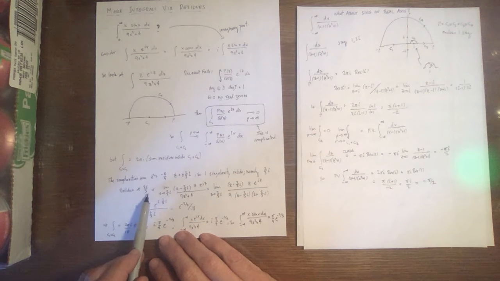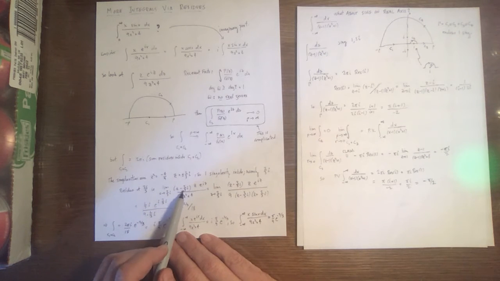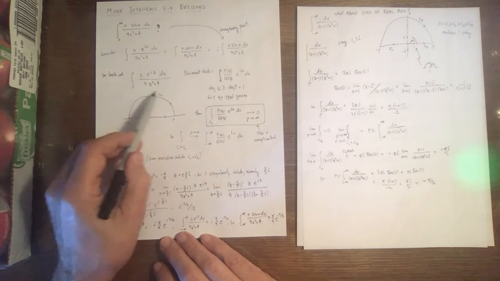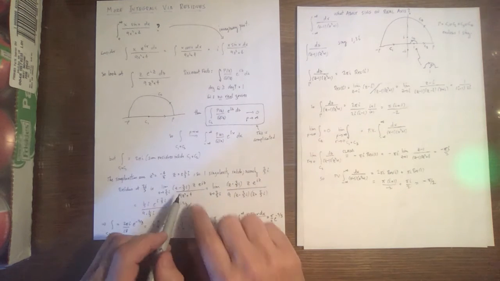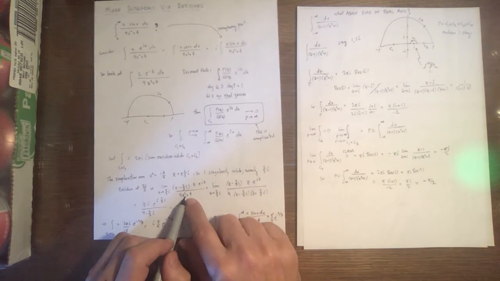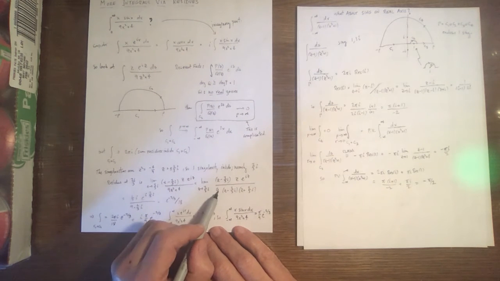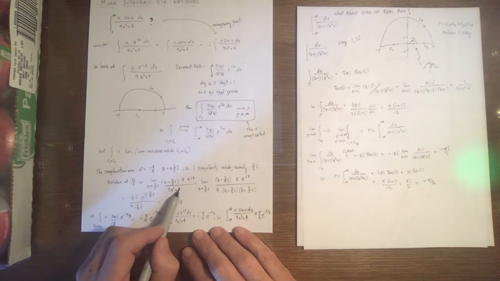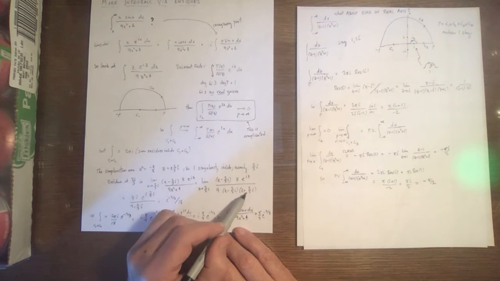The residue can be calculated. Since this is a simple pole, the limit as z goes to 2/3 i of z minus 2/3 i times this function. All right, now the point is that this can be factored. If I factor out the 9, I'll be left with a z squared plus 4 over 9, and that'll be z plus or minus 2/3 i.